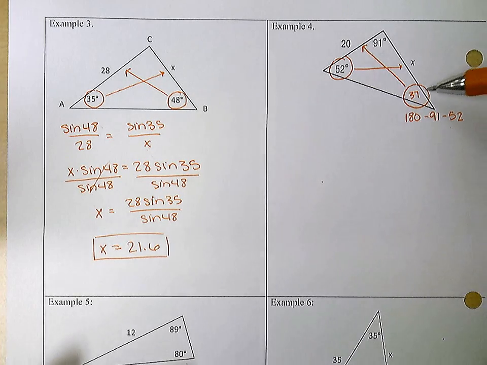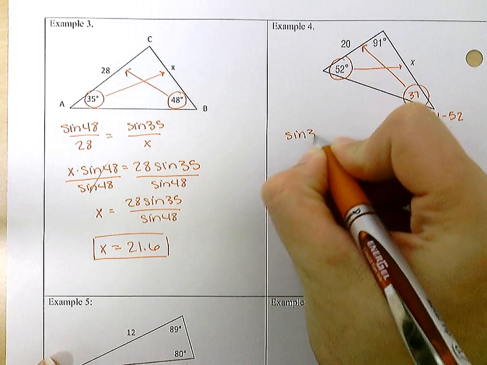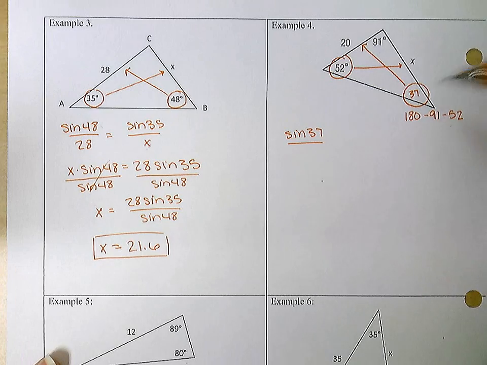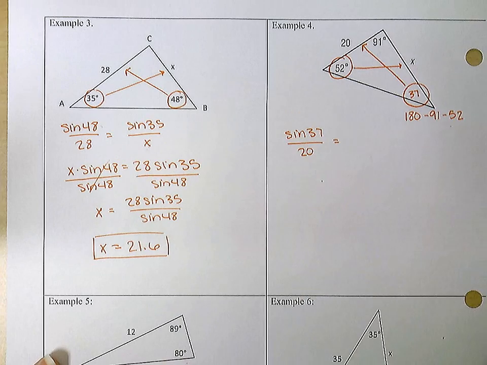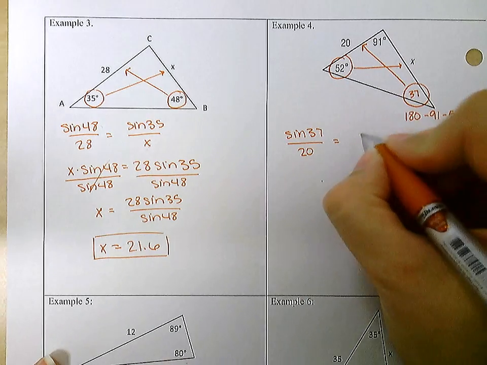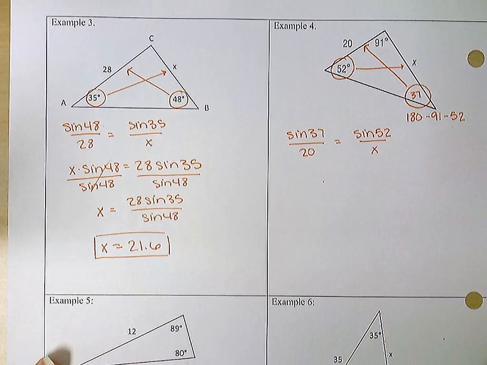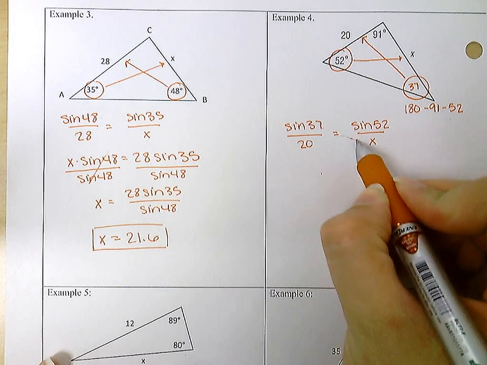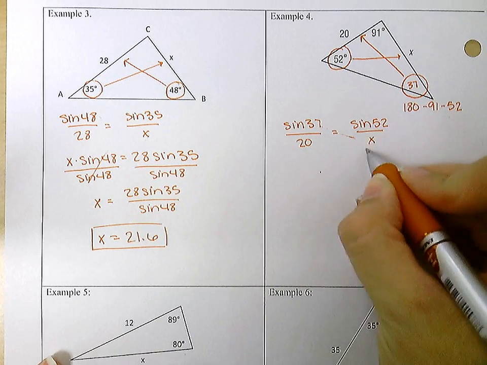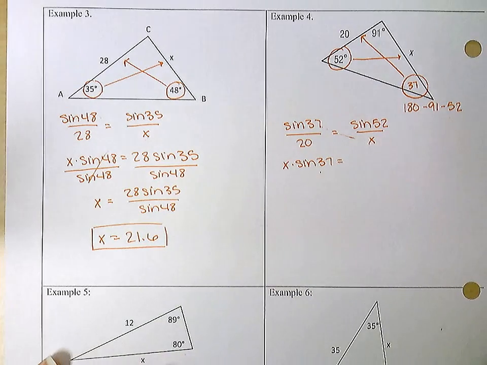Yeah. So from here, I'm just going to do the same process. Taking sine of my angle, I'm going to start with 37 over its opposite side, which is 20. That'll be equal to sine of my other angle, 52, over its opposite side, x. From here we're going to cross multiply, so multiply across that equal sign. So we have this x value times the sine of 37, and we'll have this 20 times the sine of 52.